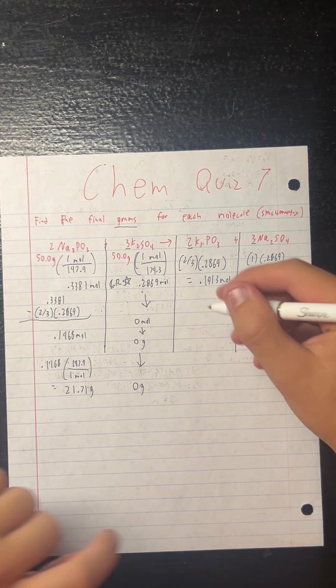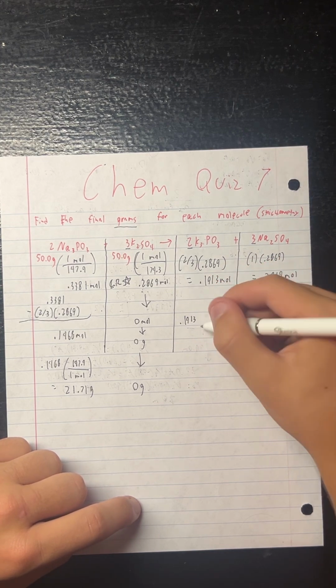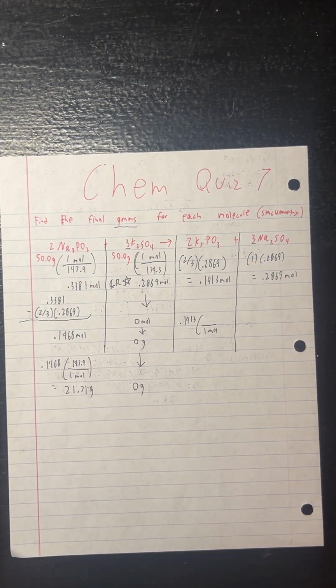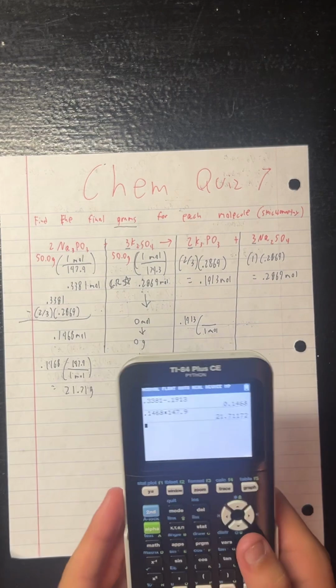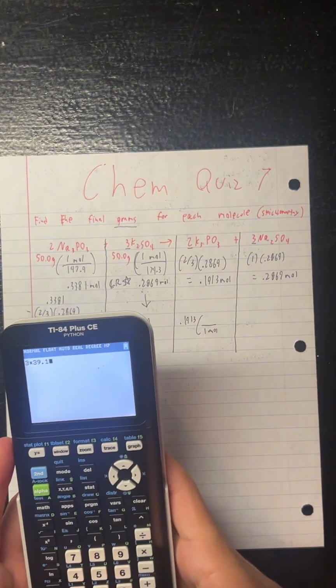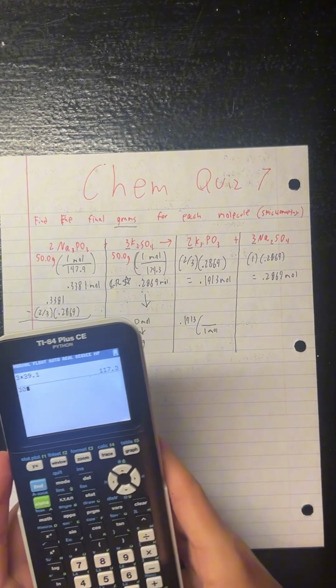Now to find these, we have to do 0.1913 times the formula weight. So K3, so 3 times K, which is 39.1. P is 30.97.